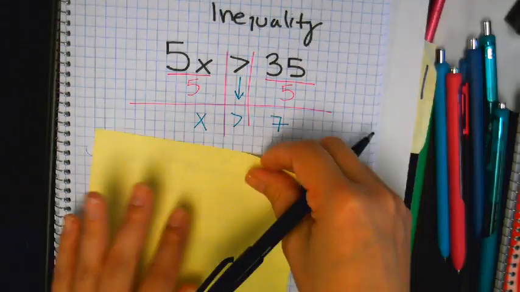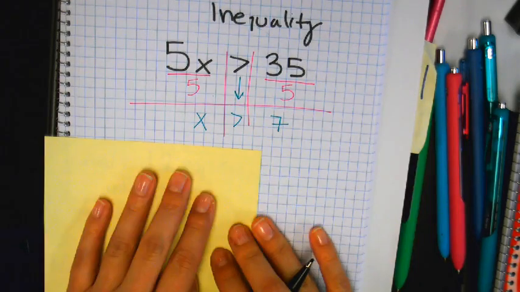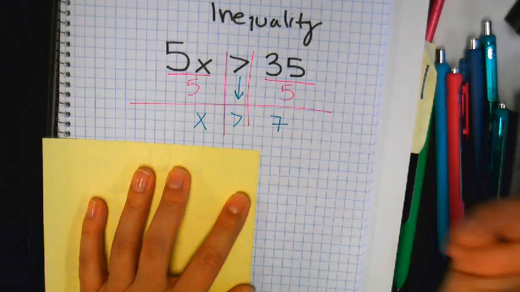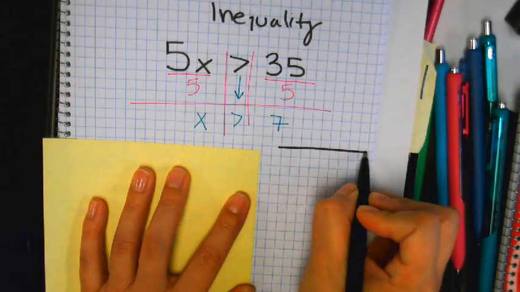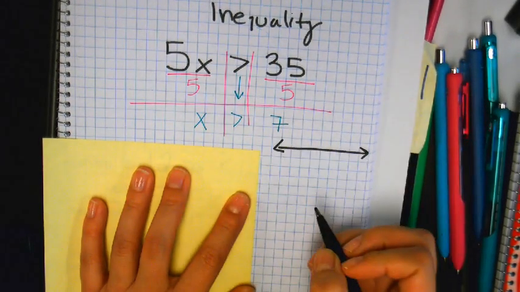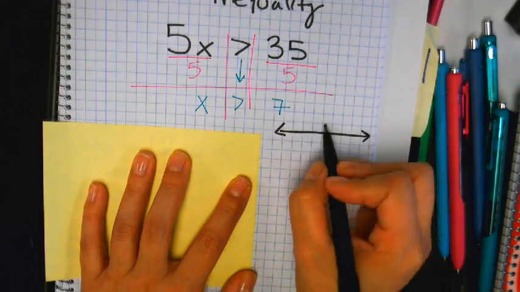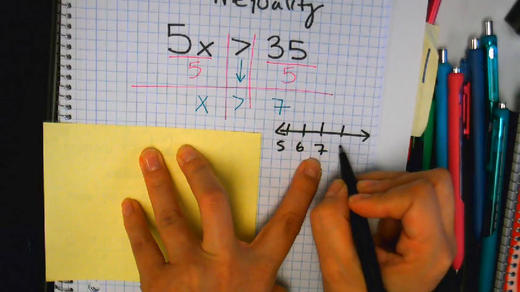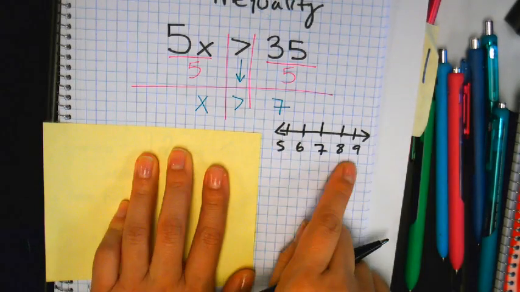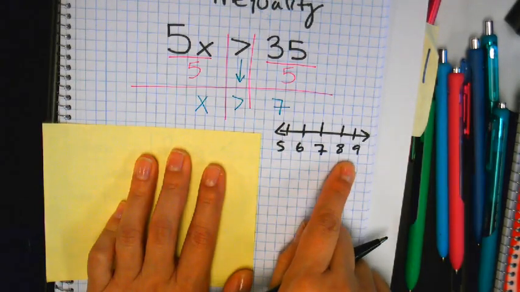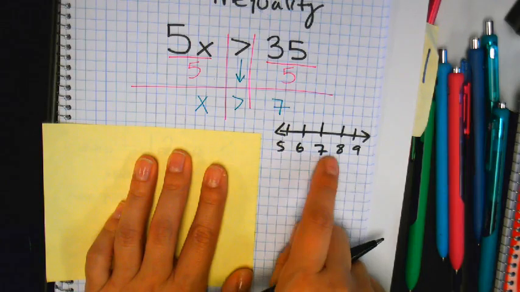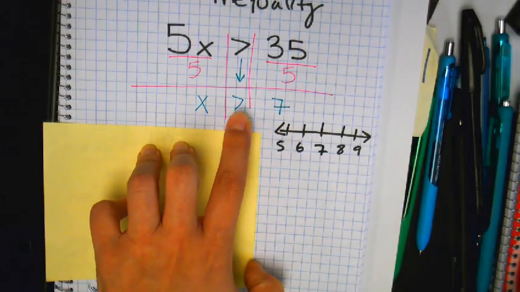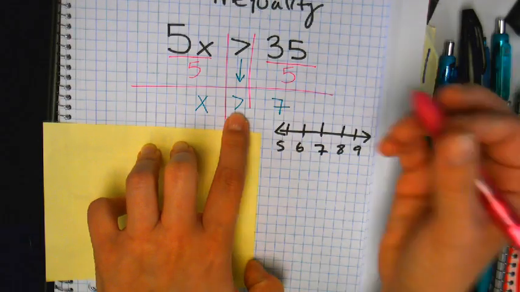Before we do that, because this is how we're going to practice for our test. So let's graph this. What number goes in the middle? 7. Then 6, 5. And this is what I'll be grading, that you write down the correct numbers at the bottom, especially if they're negative. That's totally what I'll be checking. 5, 6, 7, 8. Now, open or closed circle? Open, because there's no extra little equal to part, so it's open.